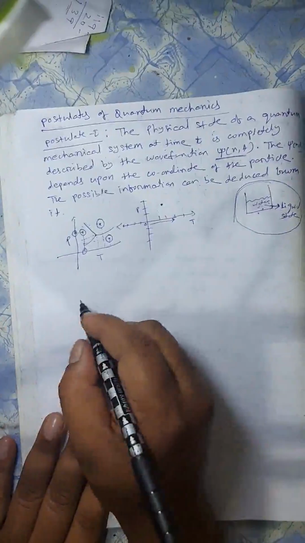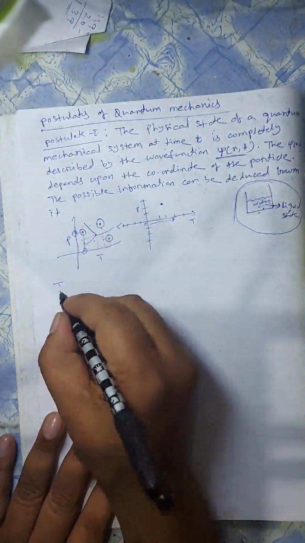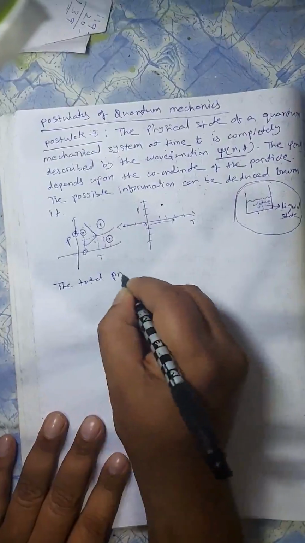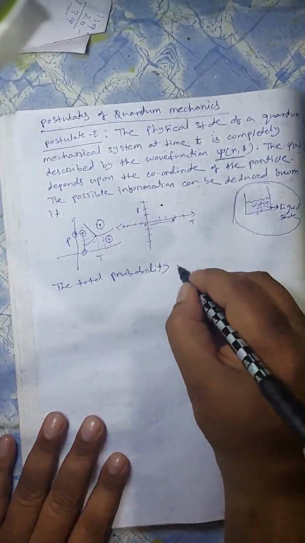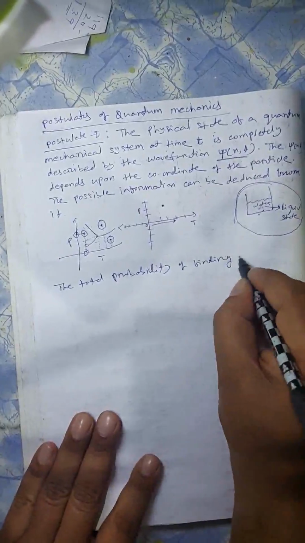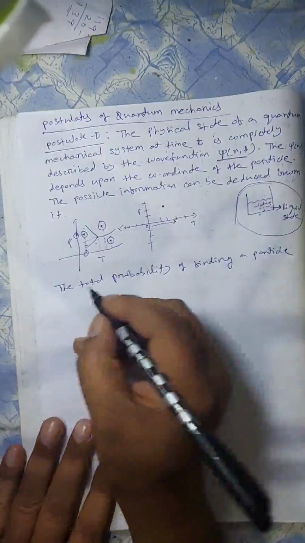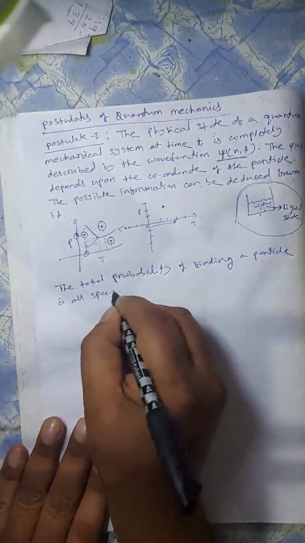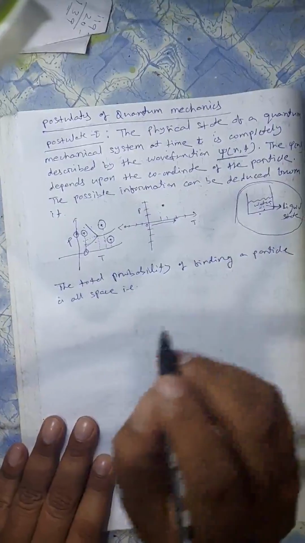So it tells that the total probability, this is what postulate number 1 tells, the total probability of finding a particle in all space, that is in all possible values.